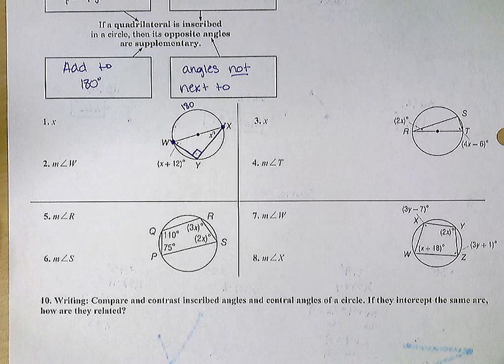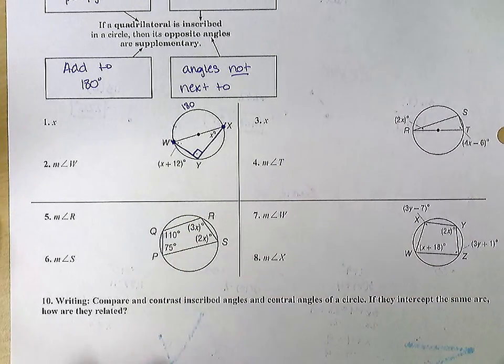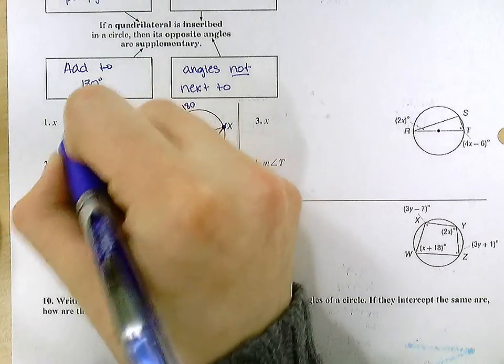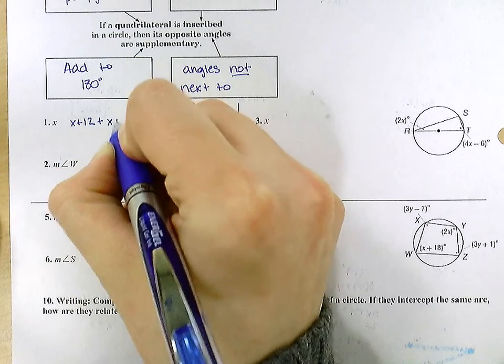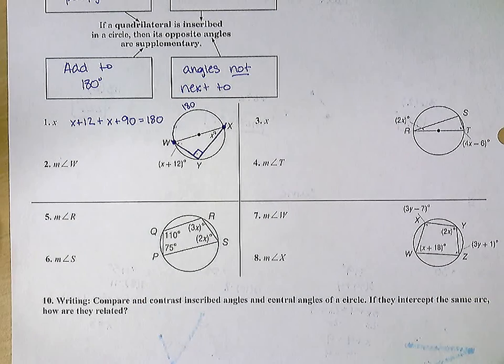Okay, so I have all three angles within that triangle. So all I have to do is add all three together, set it equal to 180 to solve for X. Okay, so we have X plus 12 plus X plus 90 is equal to 180.